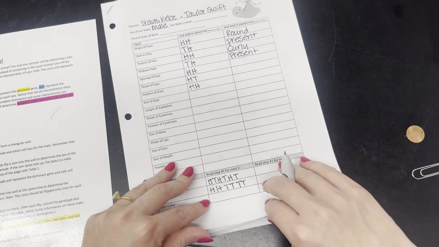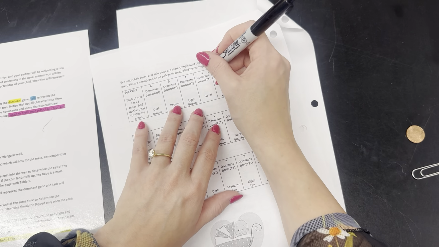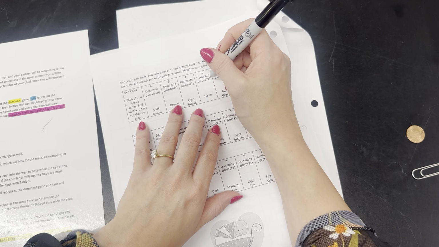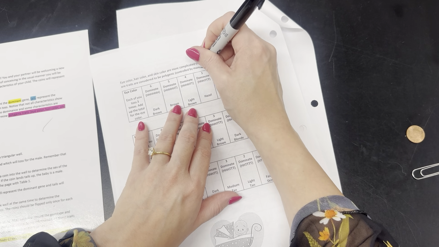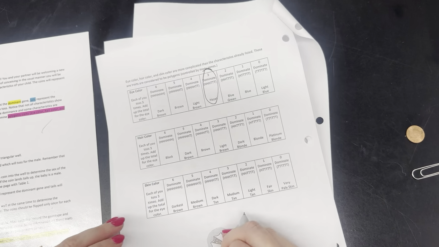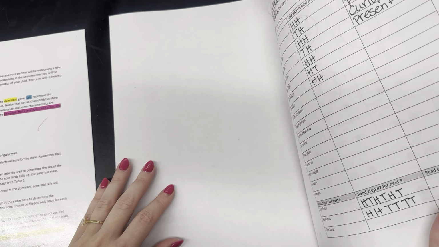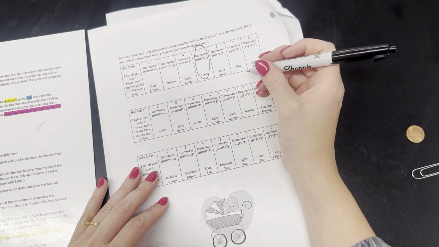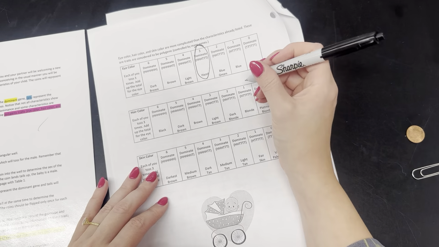And so for my first one, I had 3 heads and 3 tails. And so that's going to put us at dominant right here. And the eye color for the baby is going to be hazel, okay? Then our hair color was 4 tails and 2 heads. So that means our baby's hair is going to be dark blonde, okay? This makes sense for Taylor Swift's and Travis Kelce's baby.